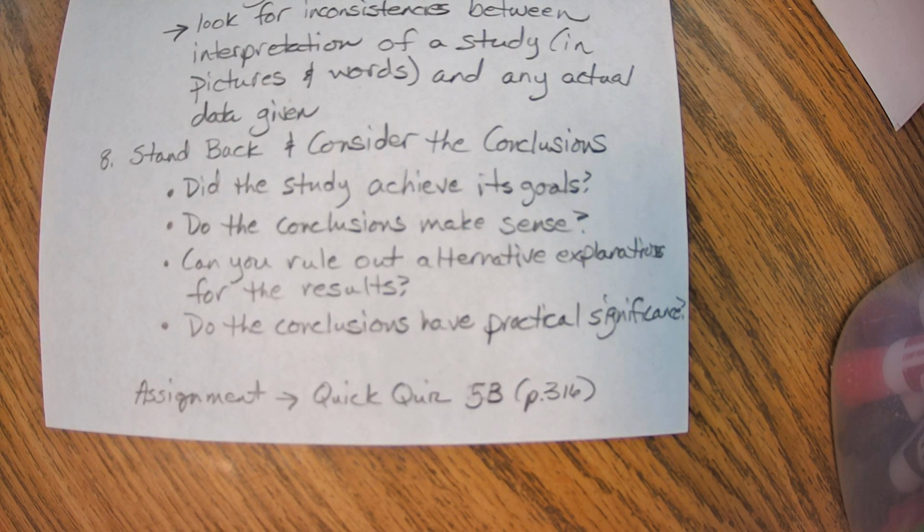And then the 8th guideline is just to stand back and consider the conclusions. First of all, did the study achieve its goals? Do the conclusions make sense? Can you rule out alternative explanations for the results? And do the conclusions have practical significance? In other words, yeah, this is a valid conclusion, but it doesn't really have any significance on the way I live my life. And that is it for the 8 guidelines.